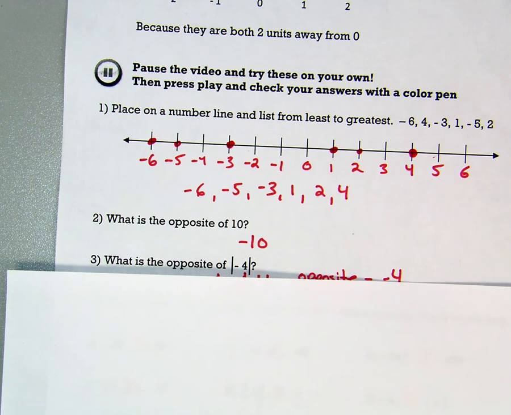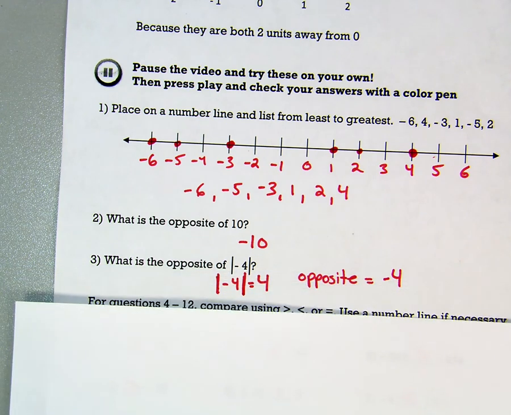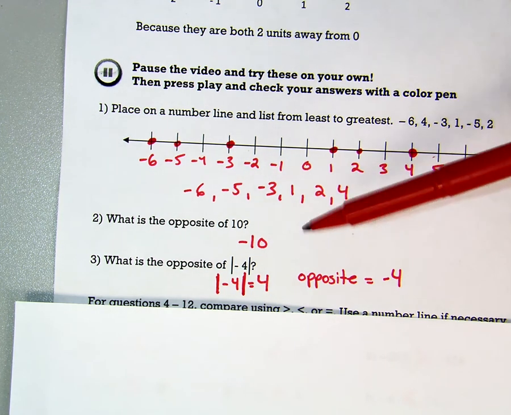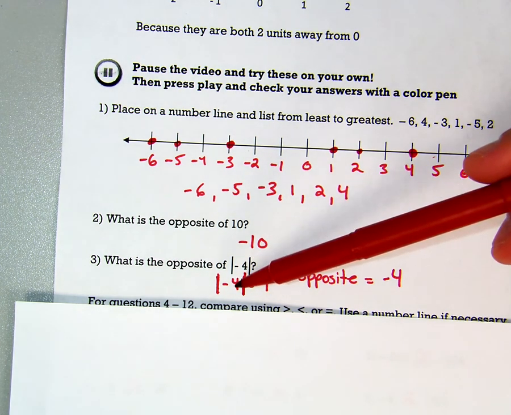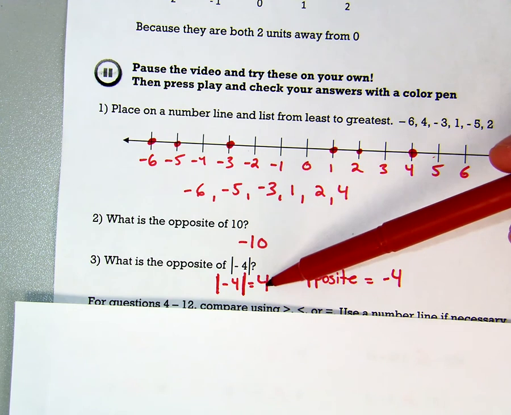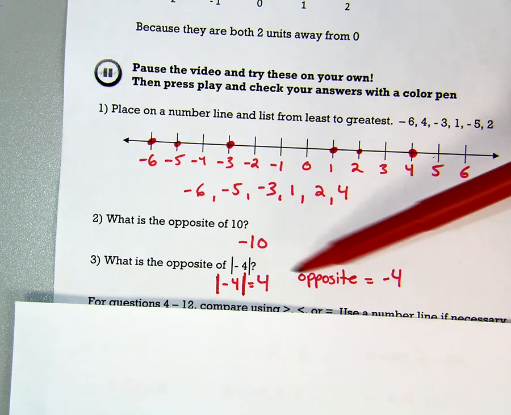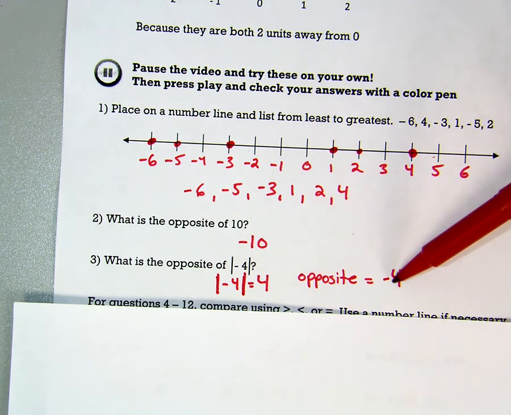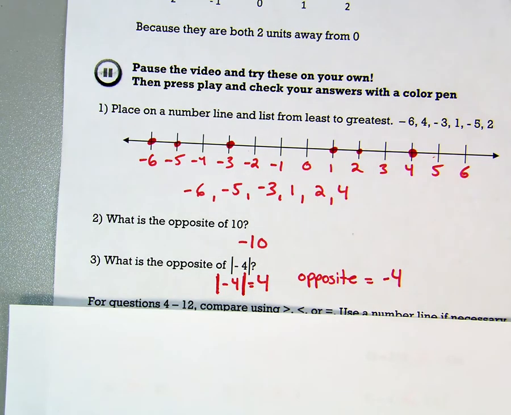Opposite of 10 is negative 10. What is the opposite of absolute value of negative 4? So the first thing you have to do for this one is find the absolute value of it. The absolute value of negative 4 is 4, because it's 4 away from 0. And then the opposite of 4 is negative 4. So that is my final answer.